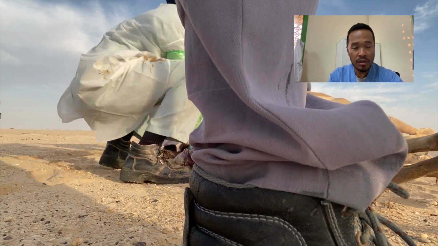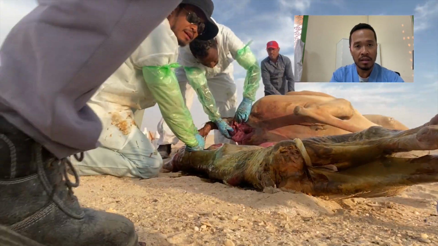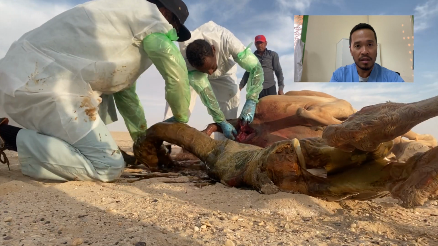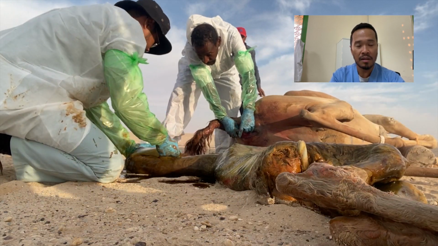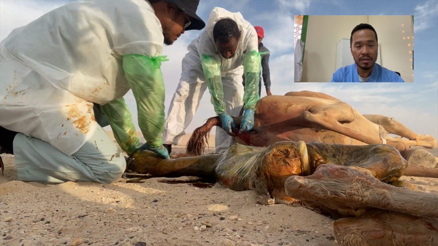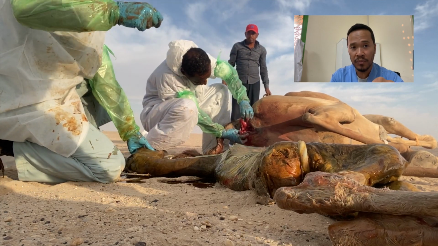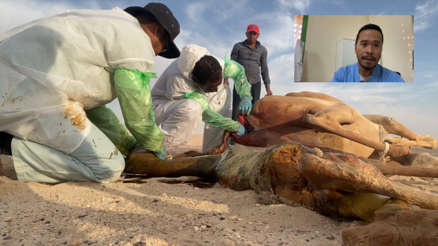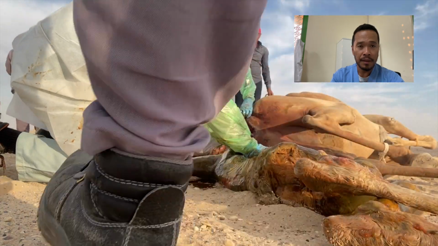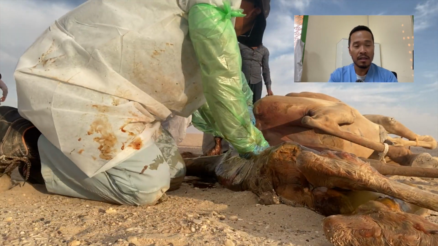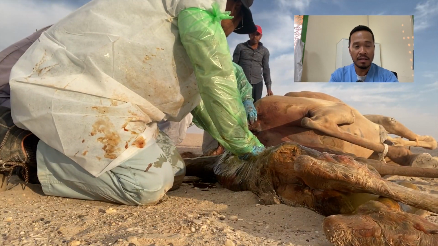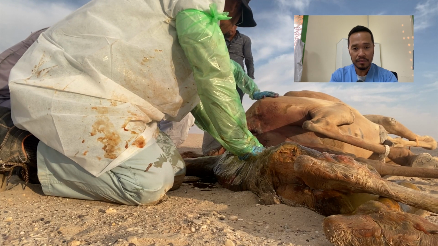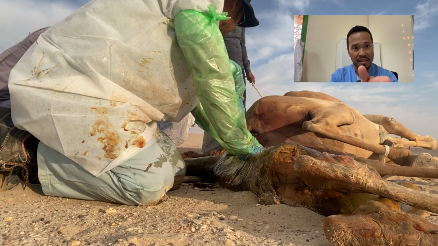And then one doctor, my supervisor, is the one holding the vagina so that it will not evert out, and also not to cut the perineum of the animal. But then again, because of the hump, the fetus is presented like a sitting camel.